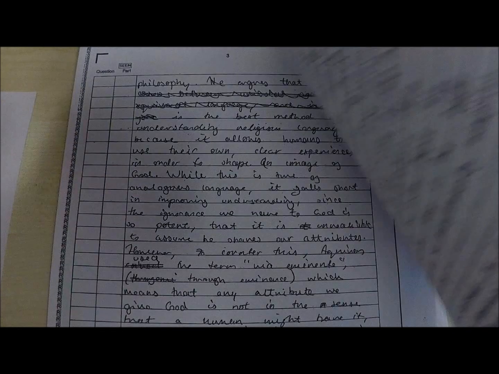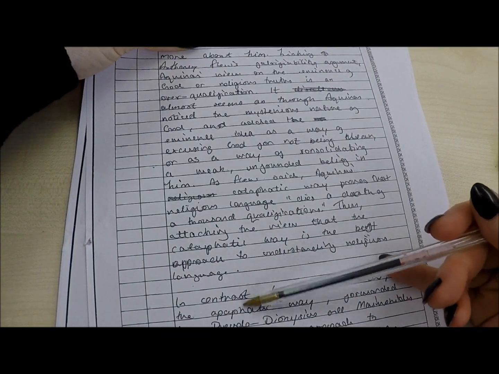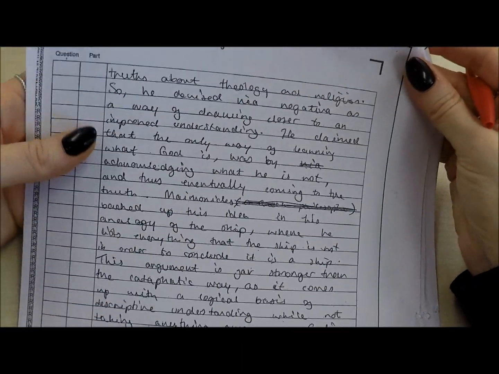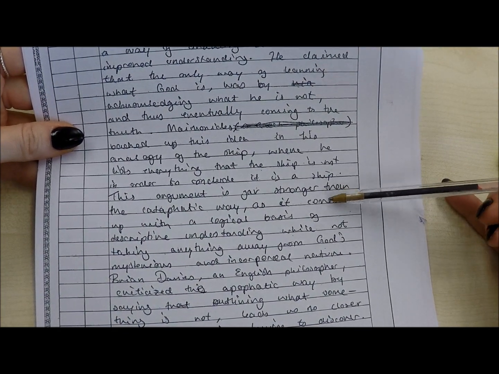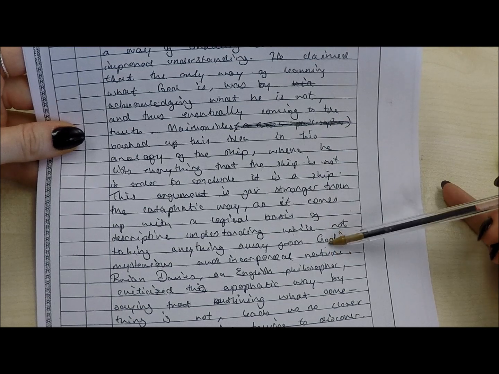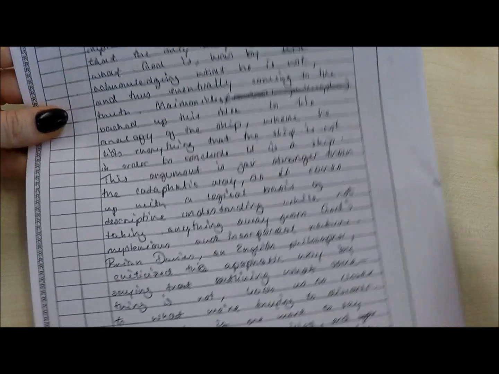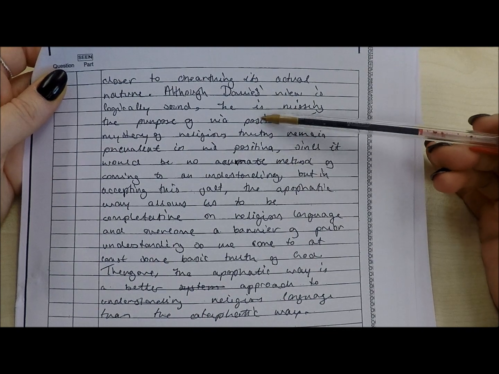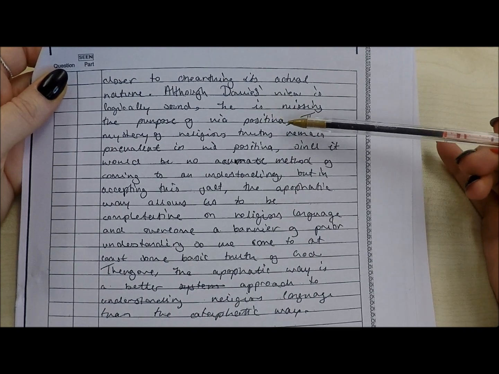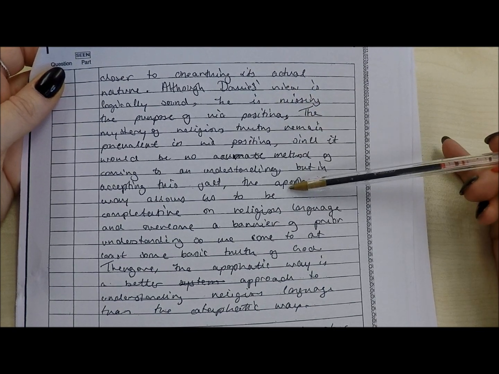He's used language, if we go even further back, like "in contrast to the cataphatic way," so he knows it's in contrast to it. And then he says, well, this argument is far stronger than the cataphatic way, and then backs up why. And so he's linking it back to the question. He's always aware of what the question is asking. He then criticises it with Brian Davies' arguments. Little mistake there about via positiva instead of via negativa. But again, an examiner is a positive marker, so I wouldn't knock the student down for that, because actually the description of it is still spot on.